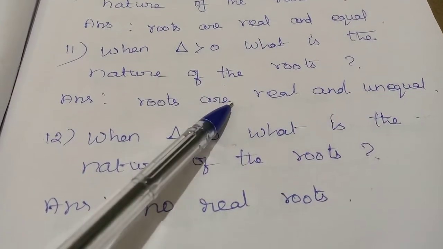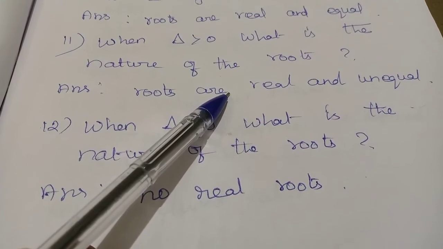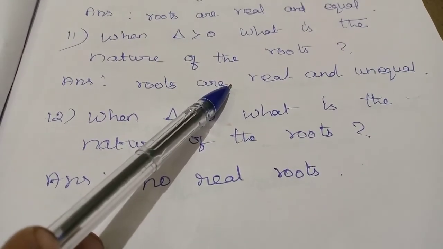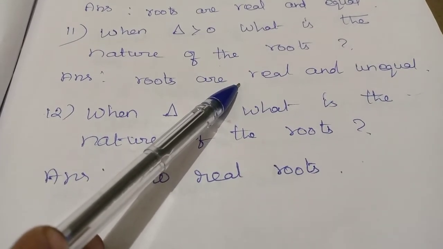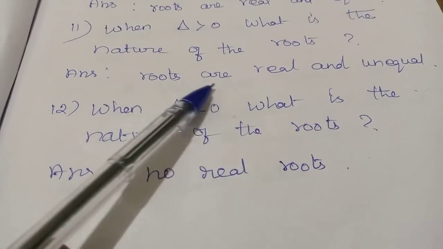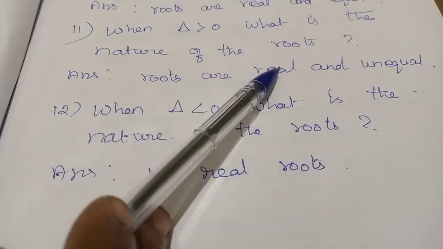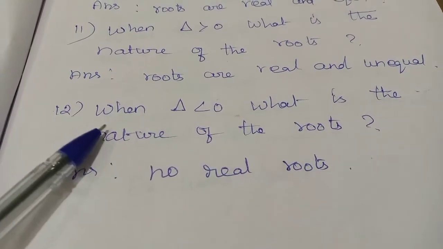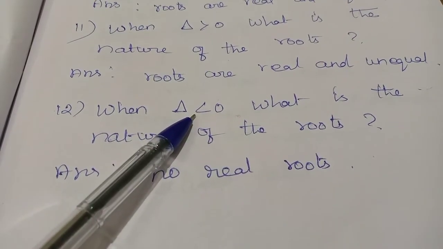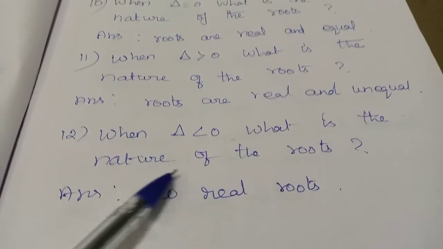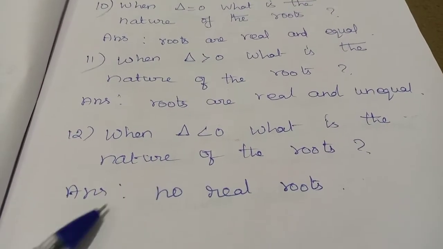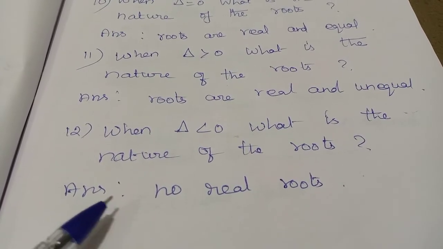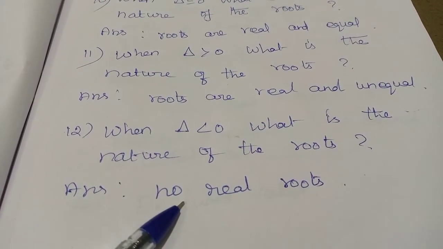Here also, delta equal to b square minus 4ac, you have to use this formula. Find the value of b square minus 4ac. If the value is greater than 0, we can say the roots are real and unequal. Now question number 12. When delta is less than 0, less than 0 means negative value, what is the nature of the roots? If the value is negative, we can say no real roots.